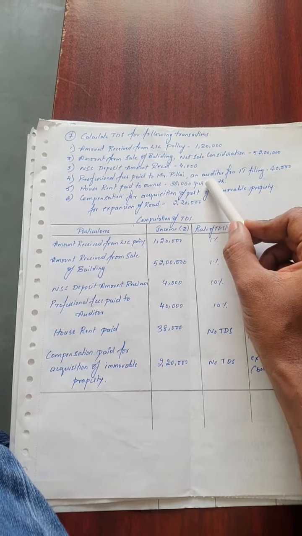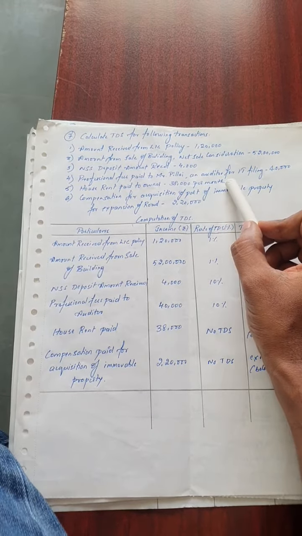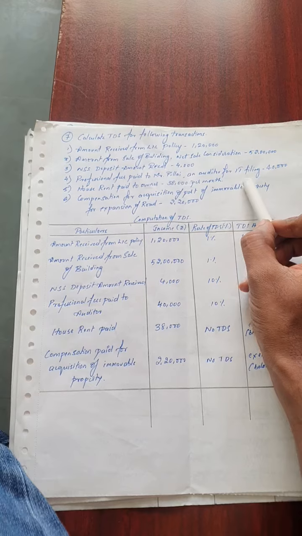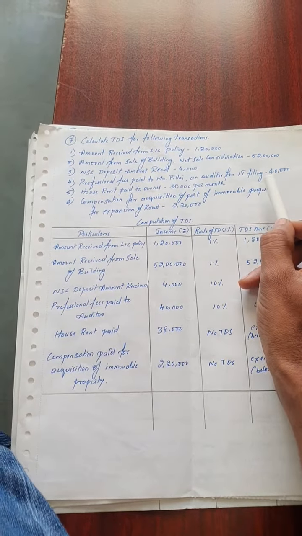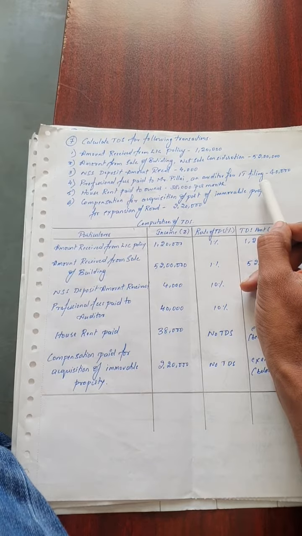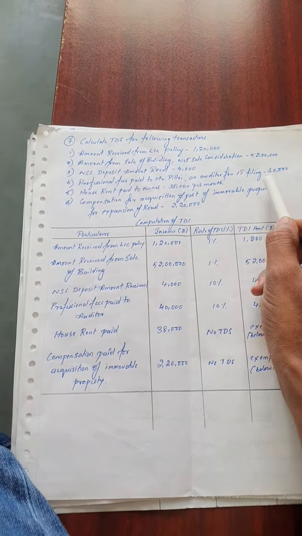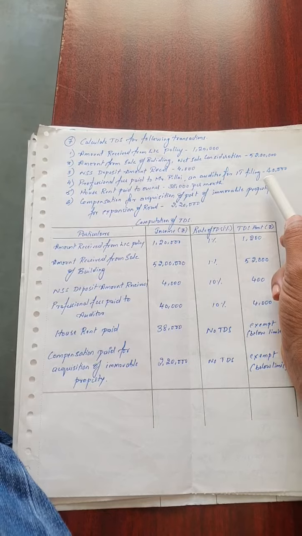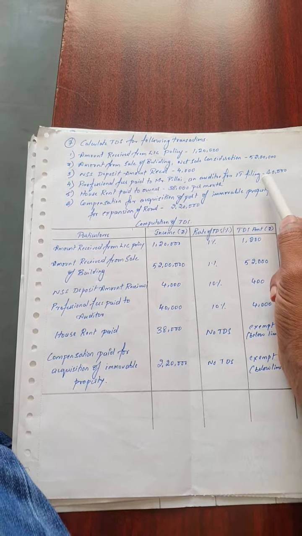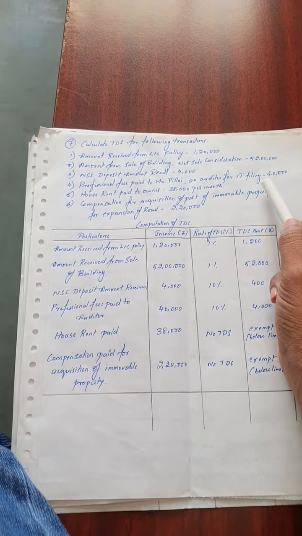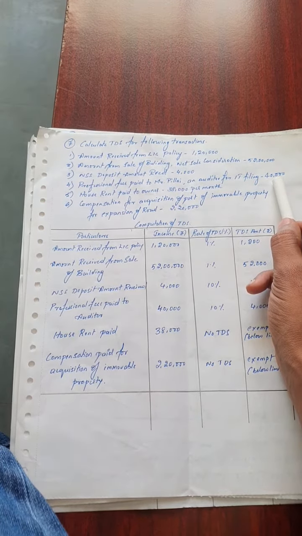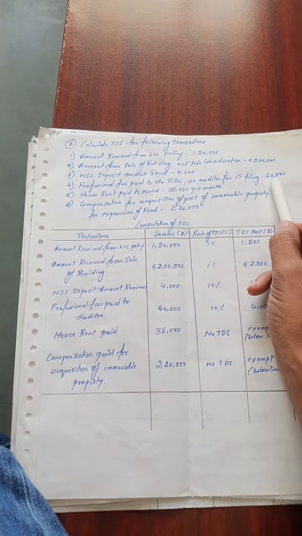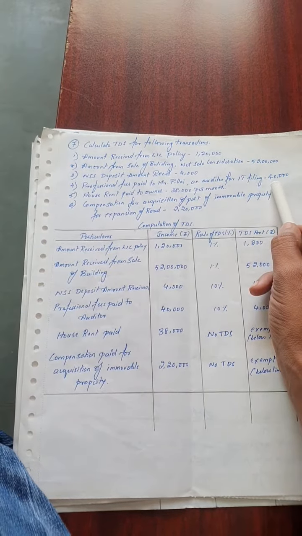Now again, fourth transaction, professional fees paid to Mr. Pillai, an auditor for IT filing, income tax filing fees, rupees 40,000. Now whenever there is any technical fees payment or professional fees paid to any person or any individual, then if the amount is more than 30,000, TDS of 10% will be applicable on the same. Now here since it is 40,000, more than 30,000, 10% TDS on this 40,000 should be calculated as TDS.